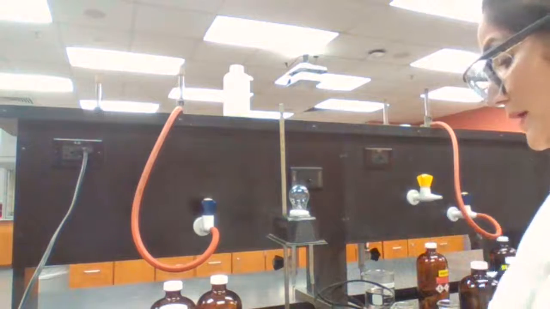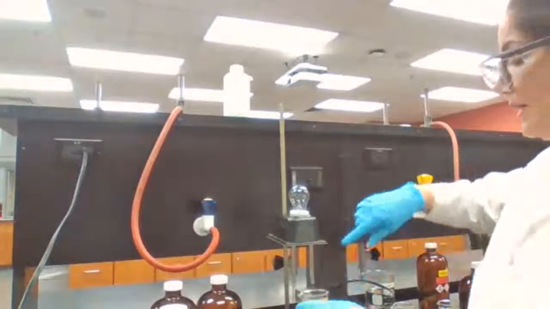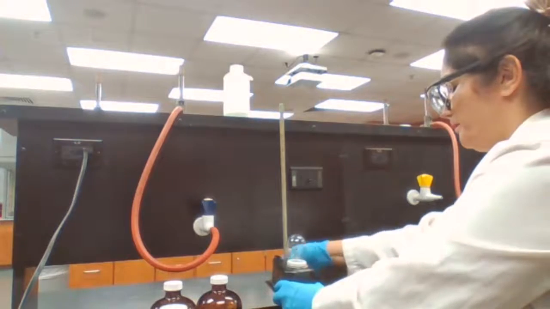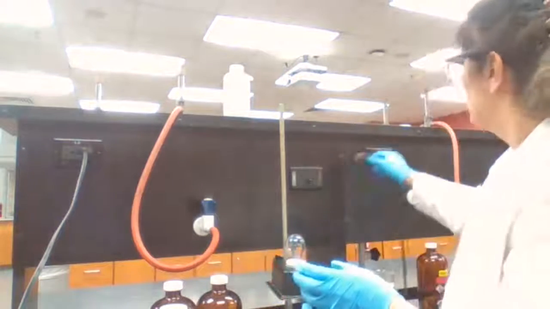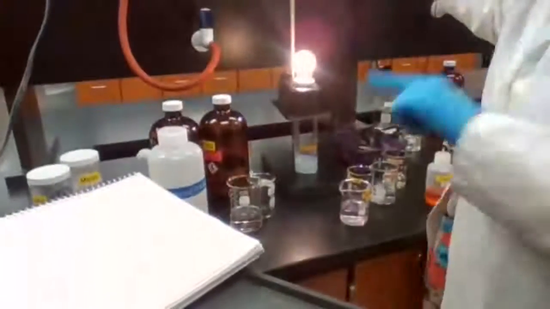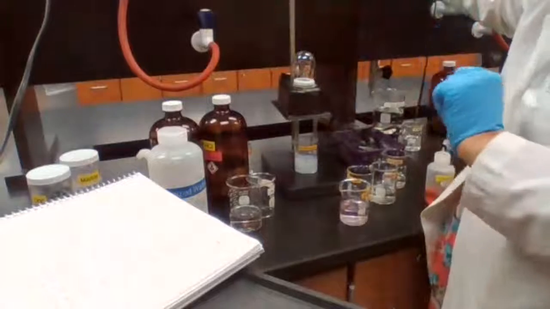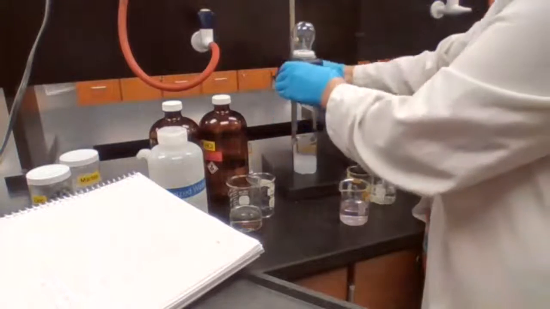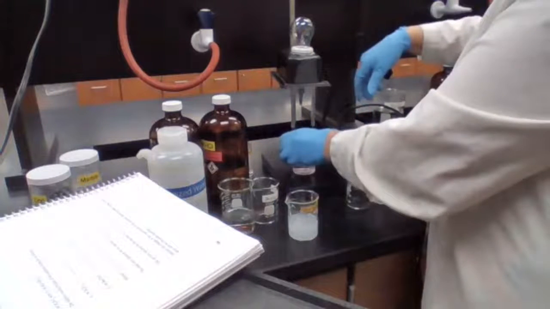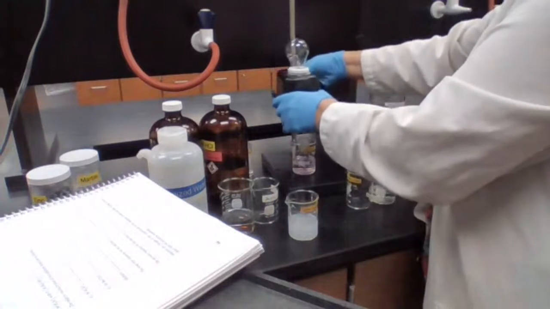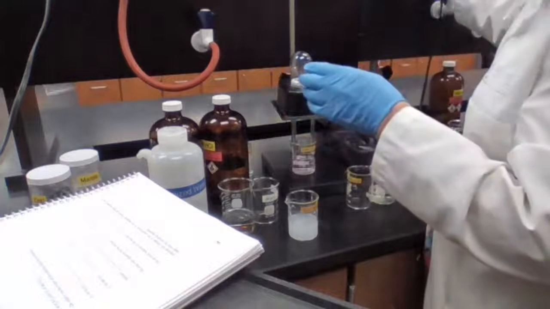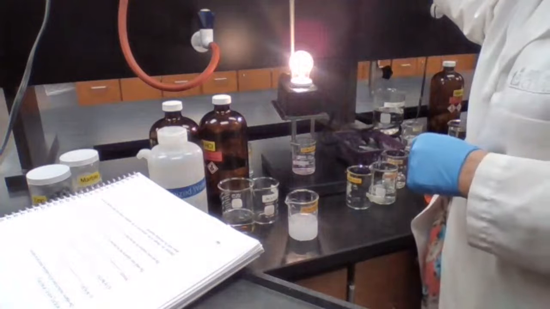Right. Okay, so I'm going to test the barium hydroxide for you. Barium hydroxide is a strong base. Separately, this is the reactant, barium hydroxide. And I also have sulfuric acid. Sulfuric acid is also a strong electrolyte separately.